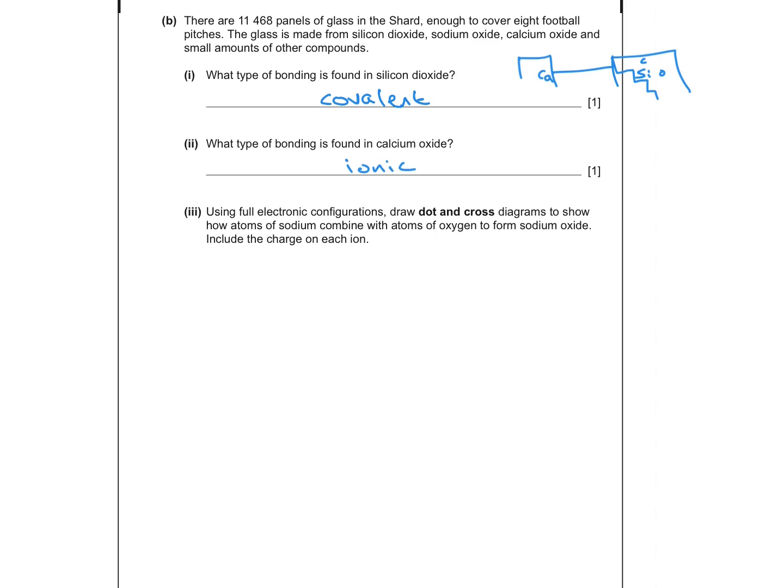Next, we have to draw a dot and cross diagram to show the bonding in sodium oxide. So again, we've got a metal, sodium, and oxygen, which forms the oxide, which is a non-metal, so that tells us it's an ionic bond. So again, I'll just draw what you should have, and remember you need to show the atoms at the start, the ions at the end, and the charges on the ions.